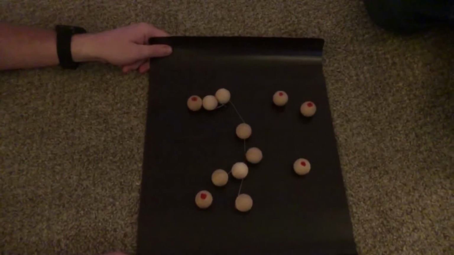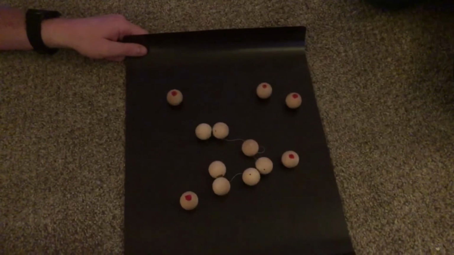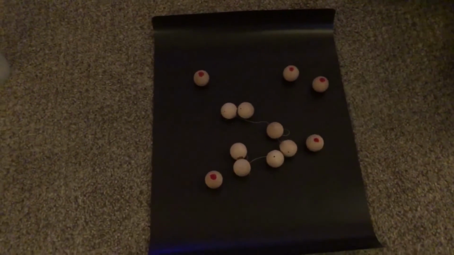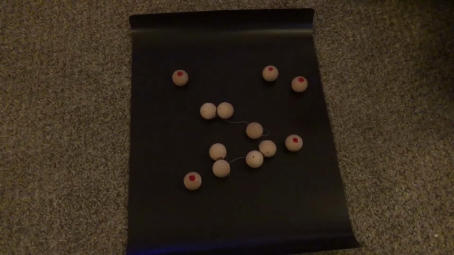Now we're going to shake the board and see what happens and how that conformation changes. Oh, look, now because of the outside force, it's becoming a little more compact, a little more hydrophobic.